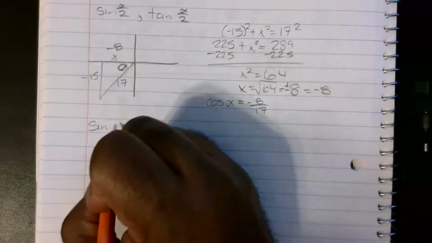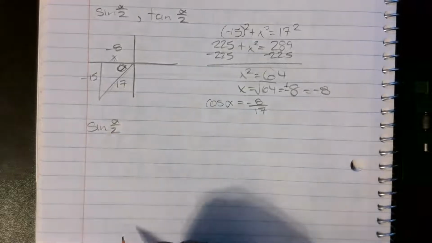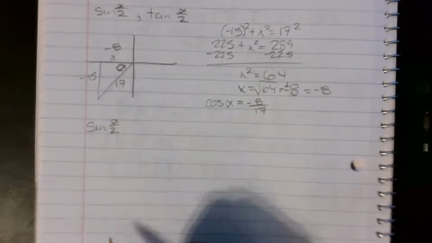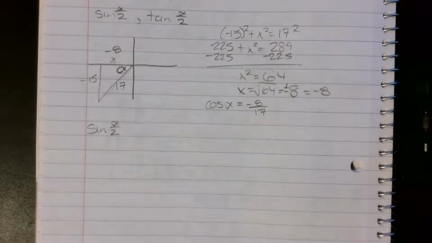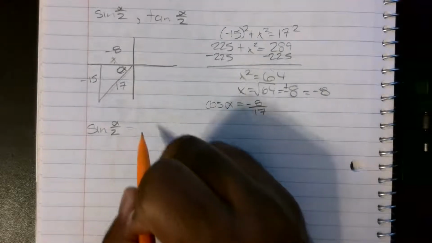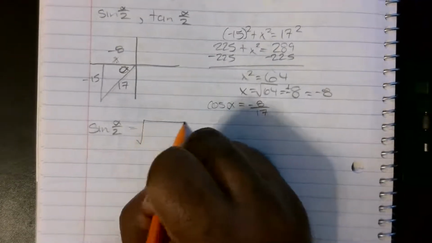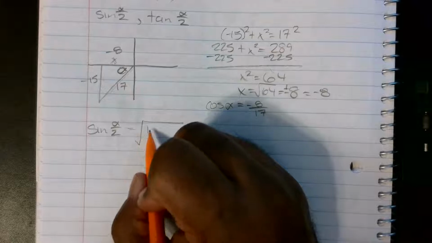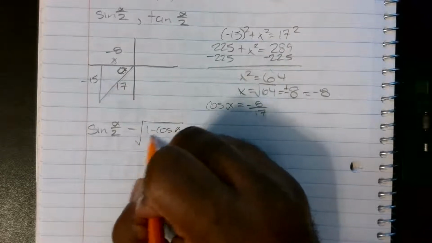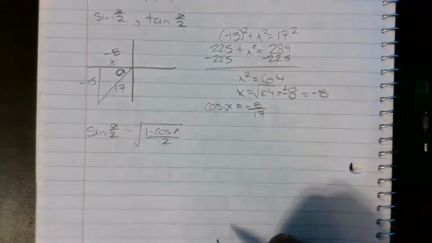So sine of alpha over 2 is equal to the square root of 1 minus cosine alpha over 2.